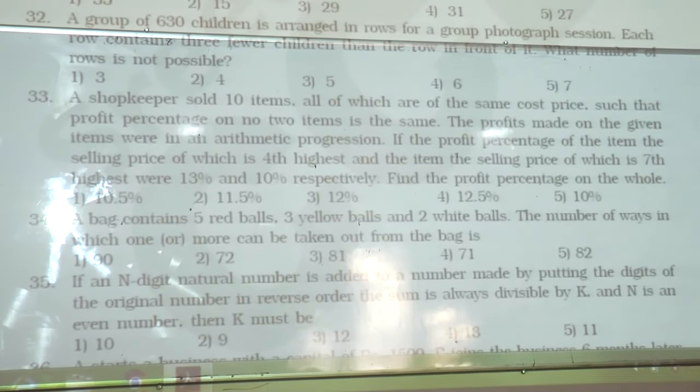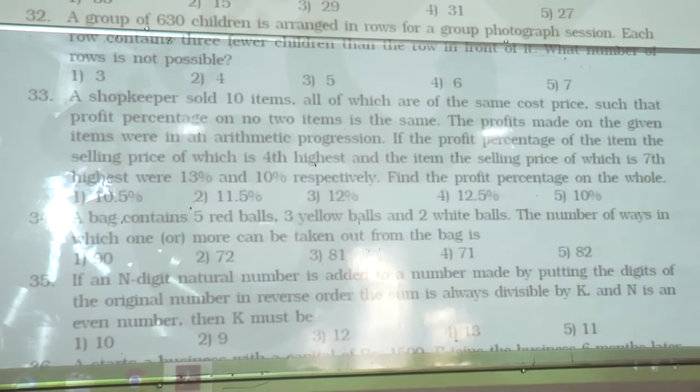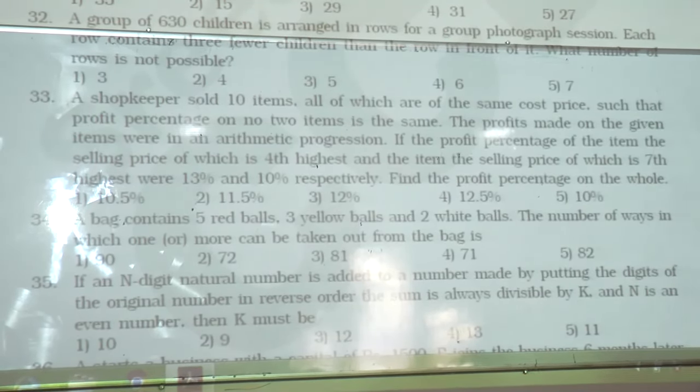If the profit percentages of the item whose selling price is fourth highest and the item whose selling price is seventh highest were 13% and 10%. As discussed, they all have the same cost prices but different selling prices.